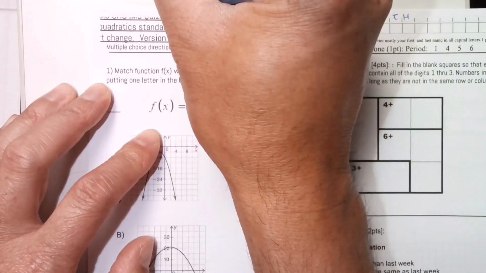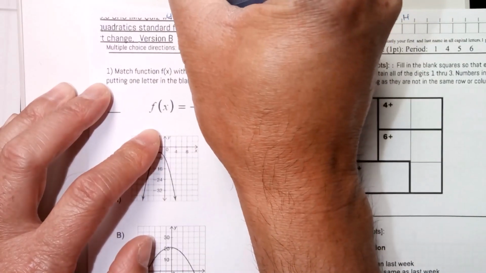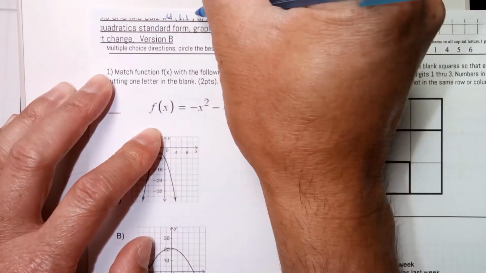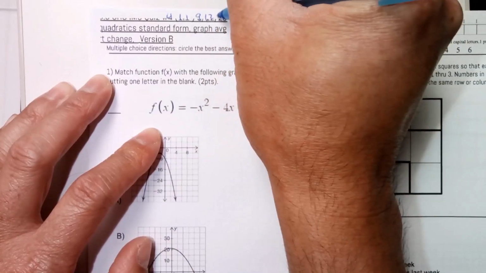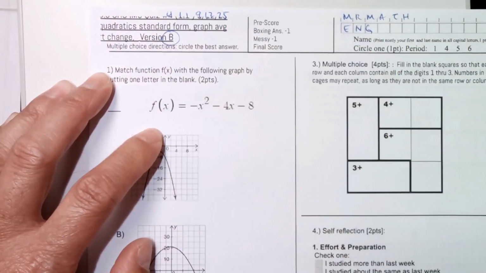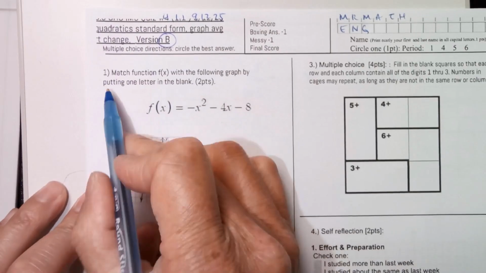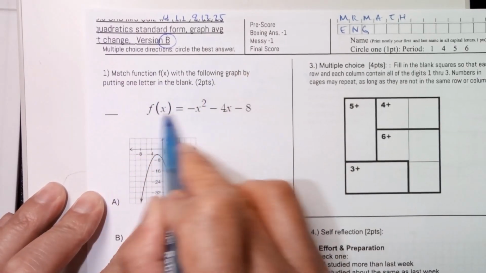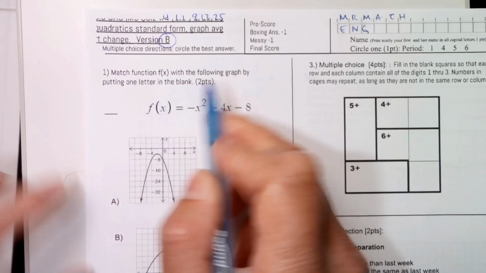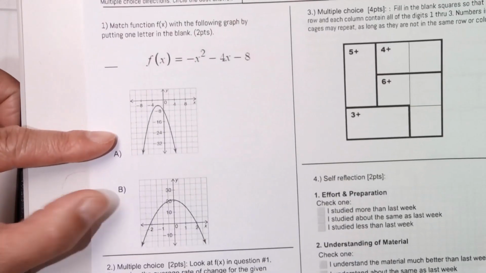Hey guys, this is quiz number 4, 1.1 for Integrated Math 3, taken on 9/12/2025. This is version B. Match the function f of x, so this equation, by putting one letter in the blanks. Your choices are A or B.